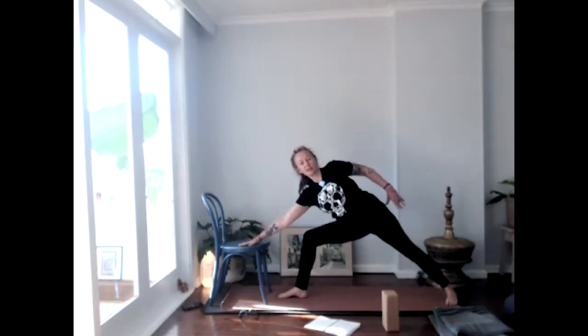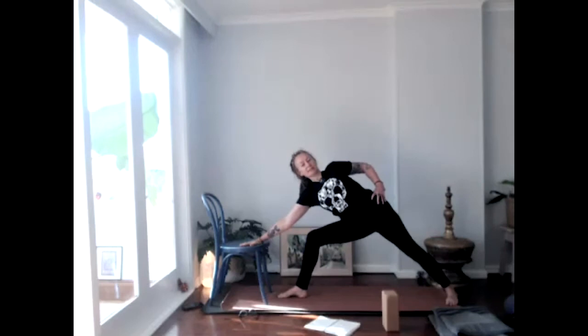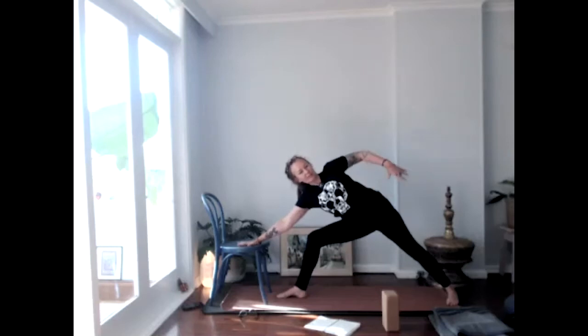Okay, reach the right arm forward to the chair. Left hand to the hip. Firm the right buttock. Front ribs down. This is why we did the groin work and the side rib work at the beginning of the class.